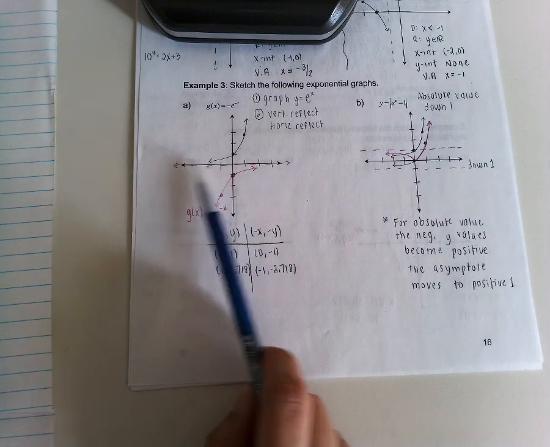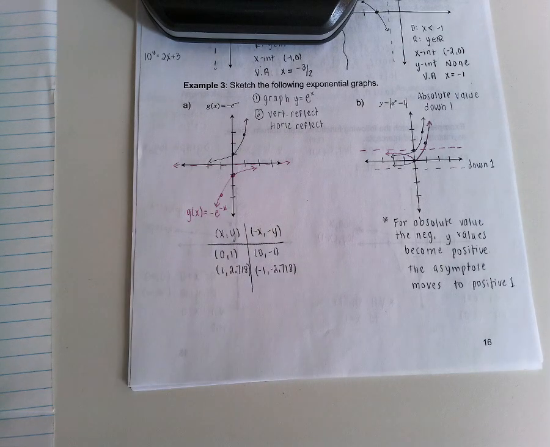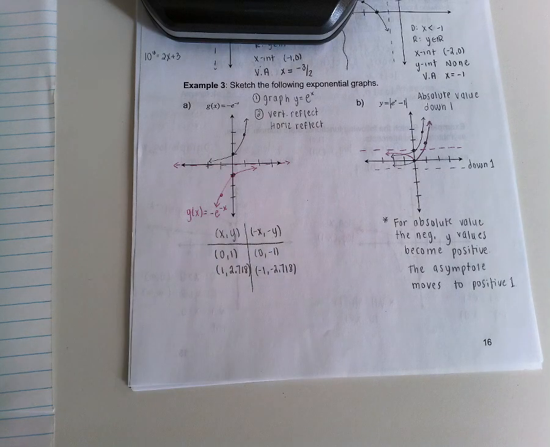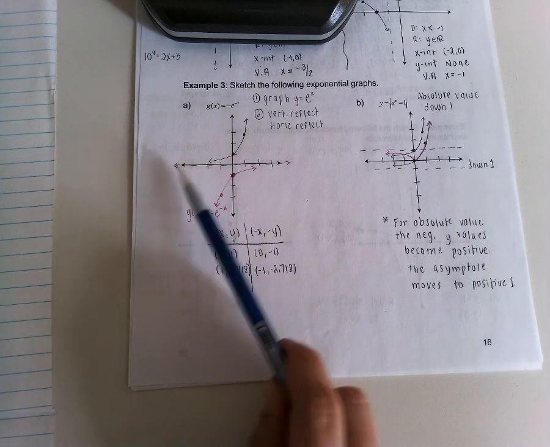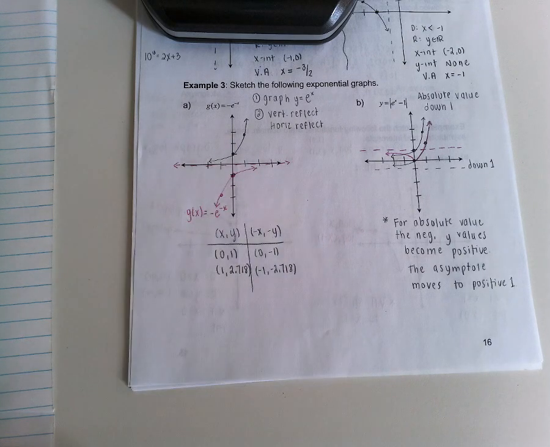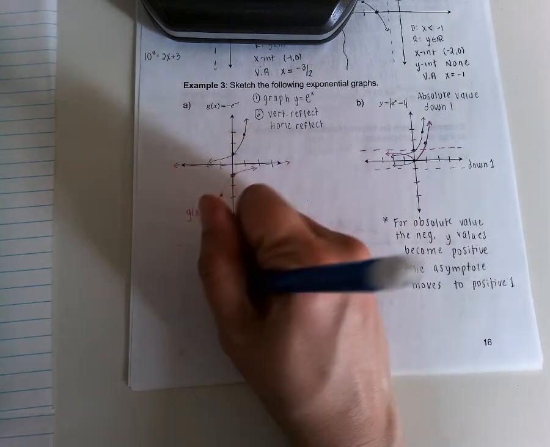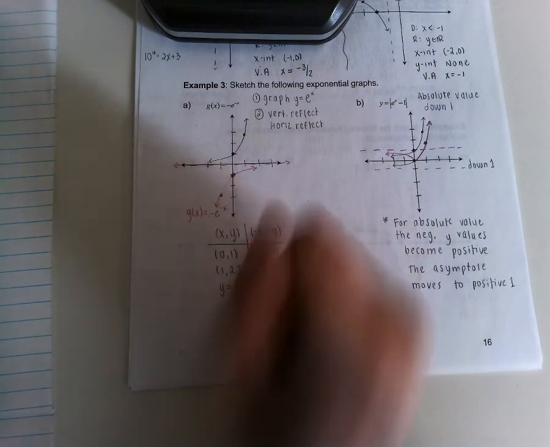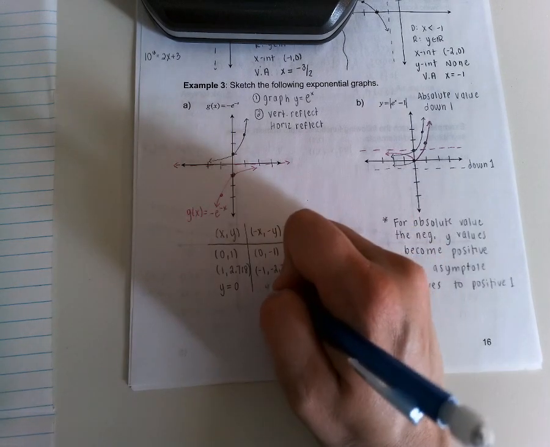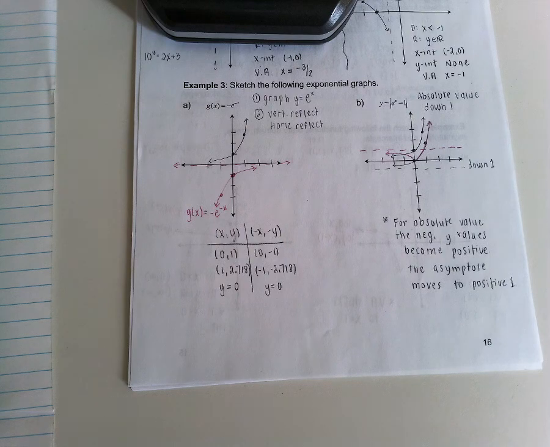So my graph of e to the x has the point 0, 1, 1, 2.718. And I'm just going to change the sign of both x and y values. So you can see here that this reflects vertically and horizontally. Again, this has an asymptote of y equals 0 because this is exponential, not logarithmic, and that asymptote does not move when you change the signs of x and y.